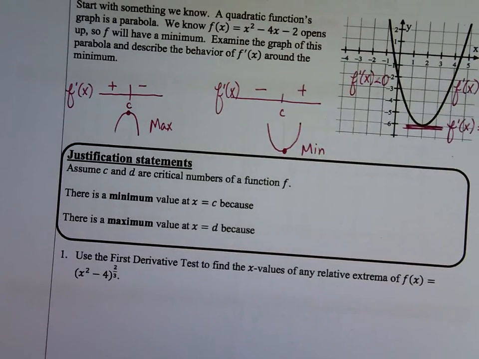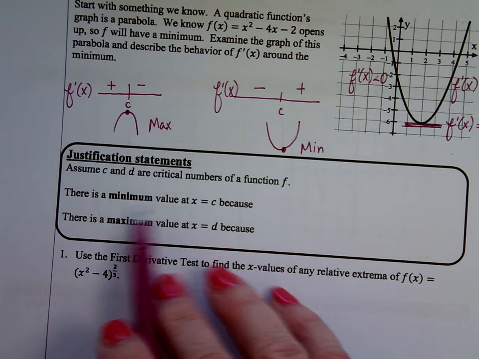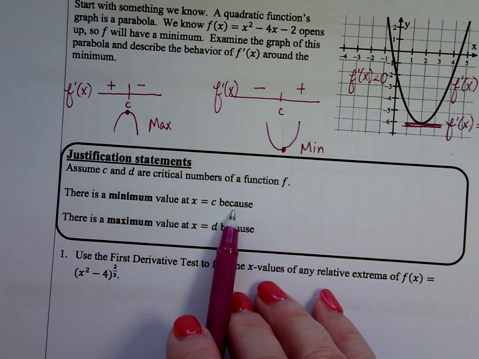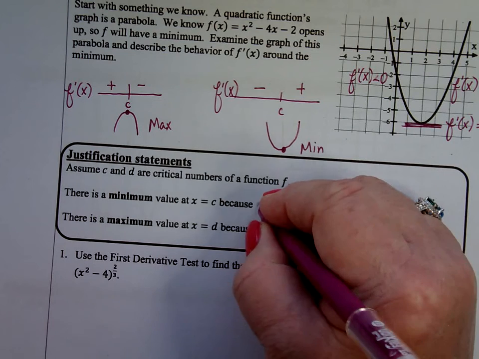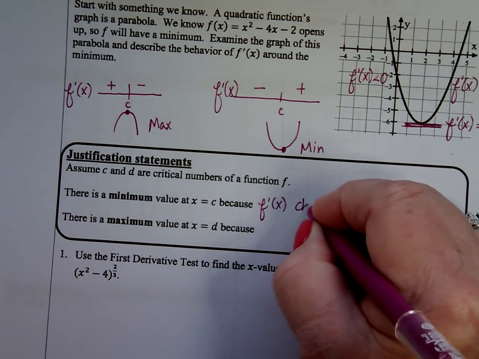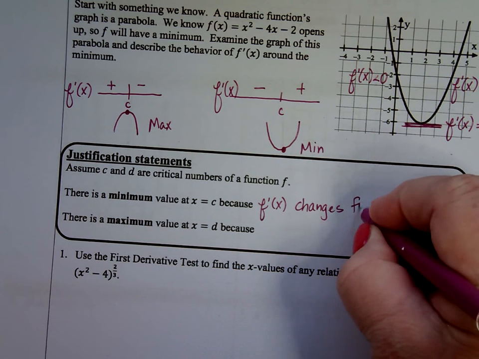All right, so justification statements. You know how he's always saying, well, why? Justify your reasoning. This is what you need to say. Assume that c and d are critical points of a function. There is a minimum value at x equals c because the derivative changes from negative to positive. Any minimum is when the derivative changes from negative to positive.